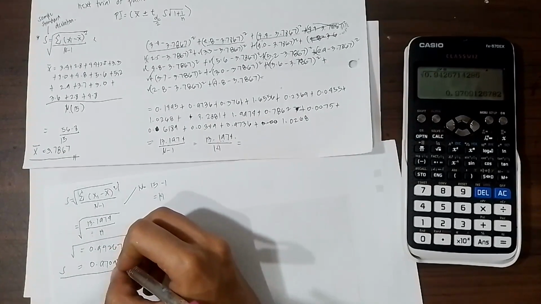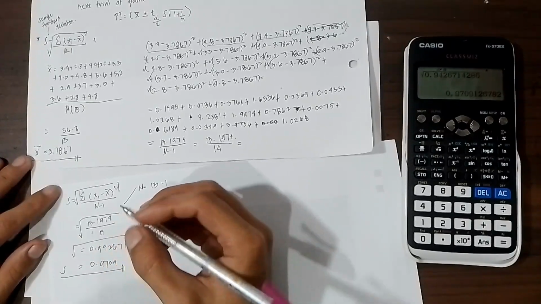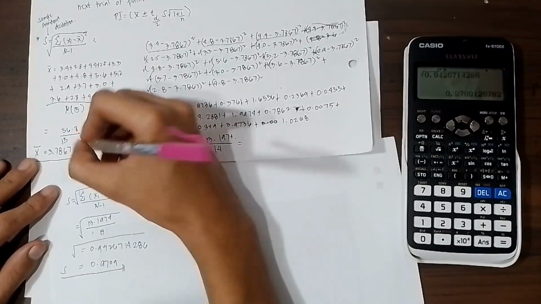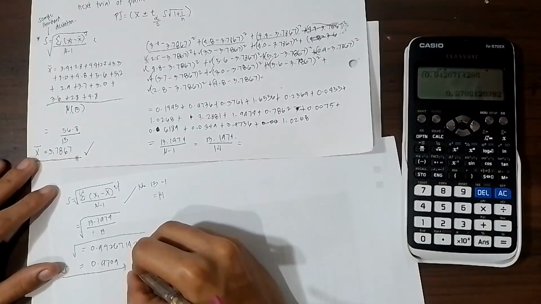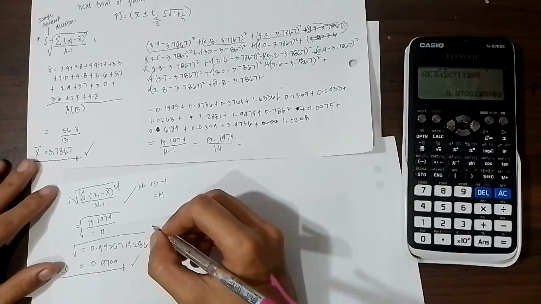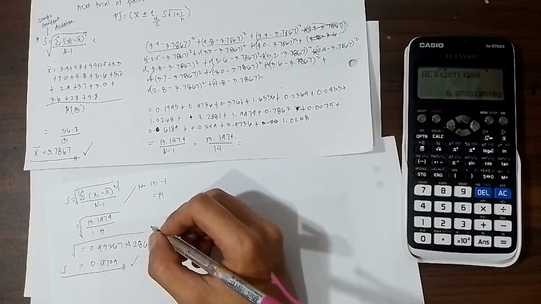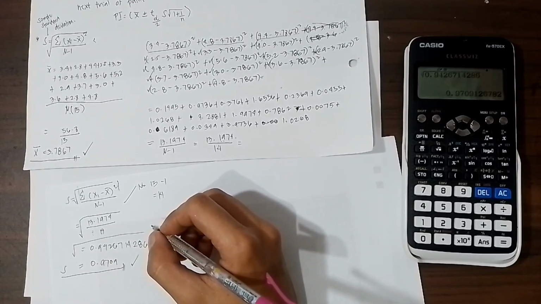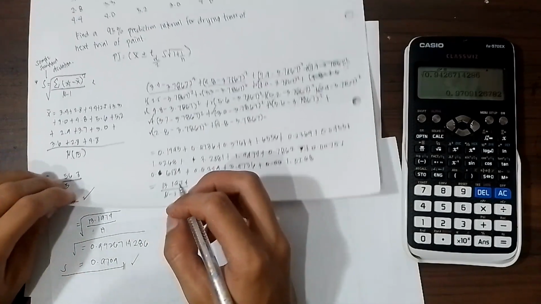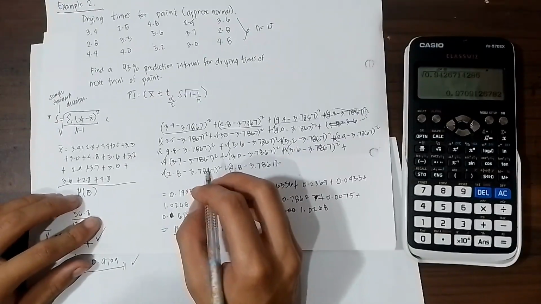Since we had our sample mean and our sample standard deviation, let's proceed now to find out our, but wait, let's look at our formula.